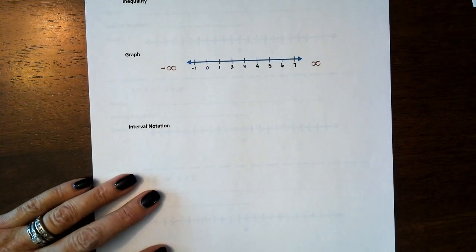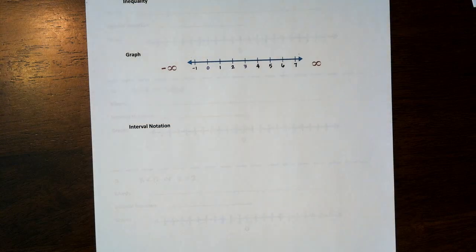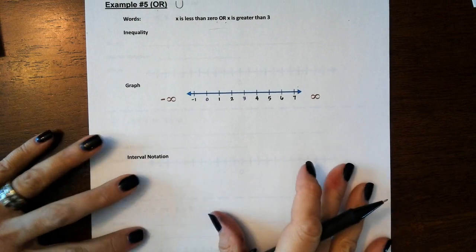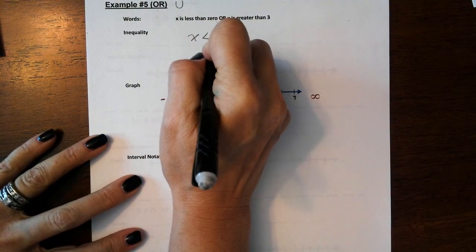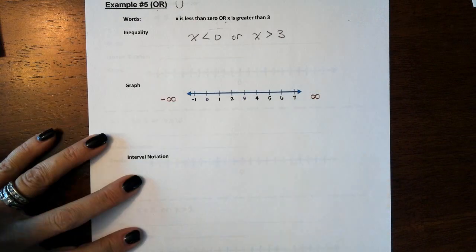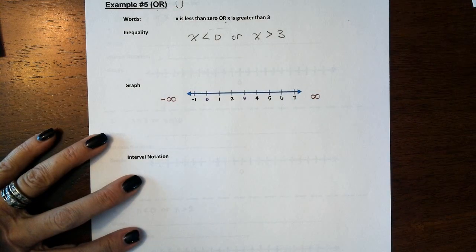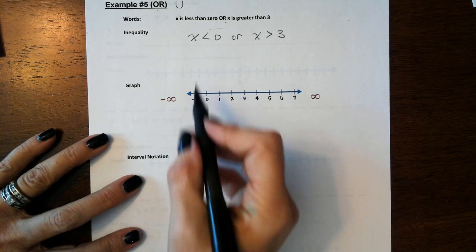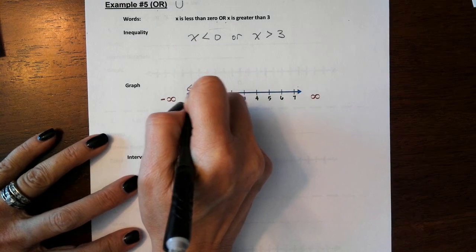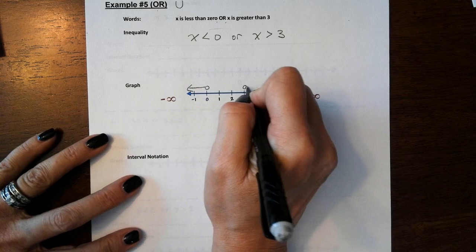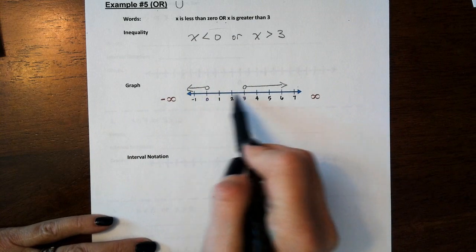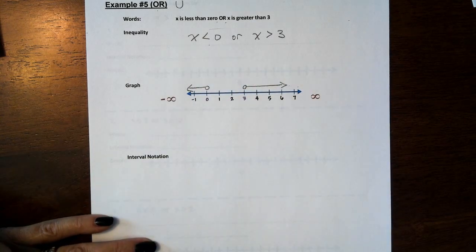All right. The inequality, if we wanted to do X is less than 0 or X is greater than 3, you're going to write it just the way it's written, okay? X is less than 0 or X is greater than 3. Okay, you're going to write it just the way it's written. Now we're going to graph it. We're going to do the same thing. We're going to go to 0 and 3. So we're going to go to 0. X is less than 0. X is greater than 3. So this compound inequality is essentially saying that all real numbers less than 0 and greater than 3 would satisfy this inequality. Okay?